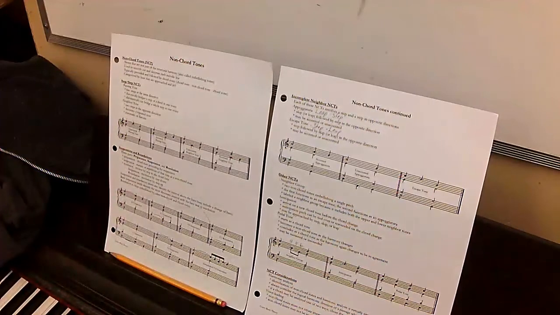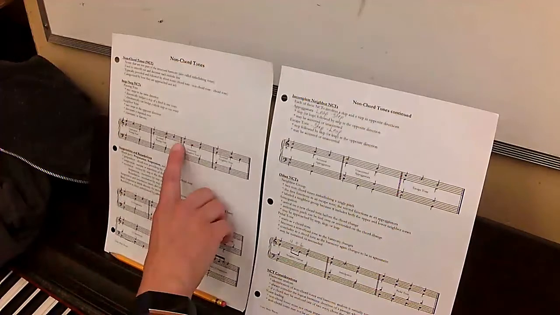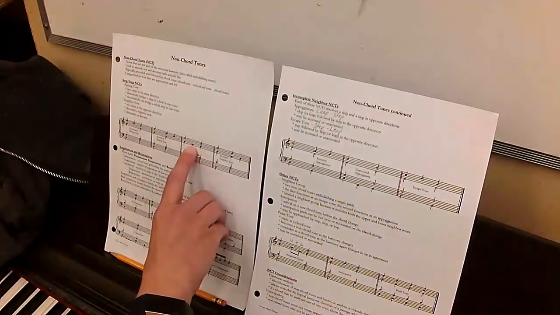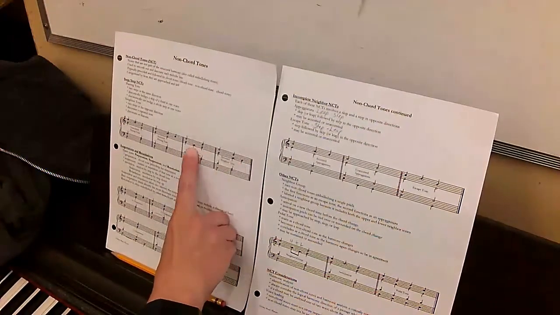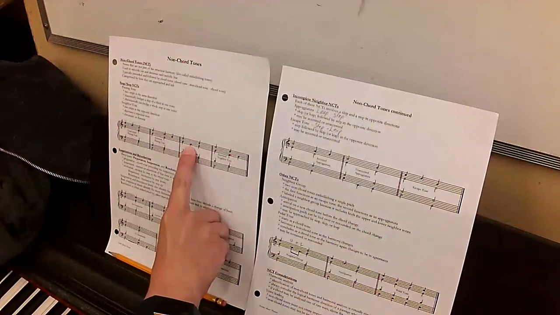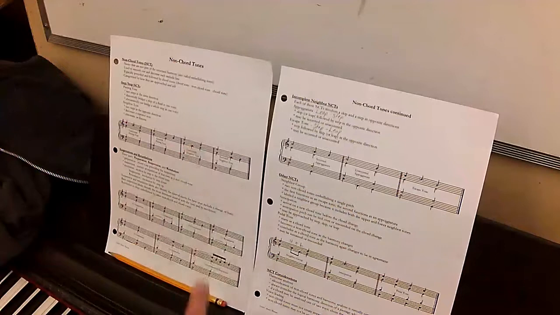Neighbor tones are even simpler. You've got one voice holding the common tone, and in between, it goes either up or down by step. Both examples they showed here, unaccented and accented, are below. These are considered lower neighbors, but it can be an upper neighbor as well. Here's what the unaccented neighbor tone sounds like.